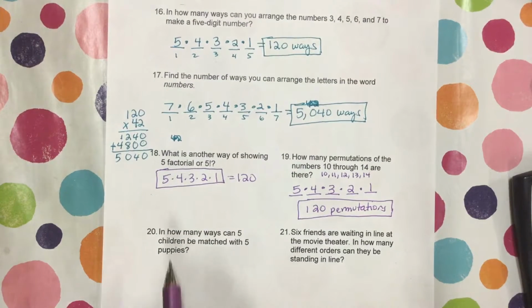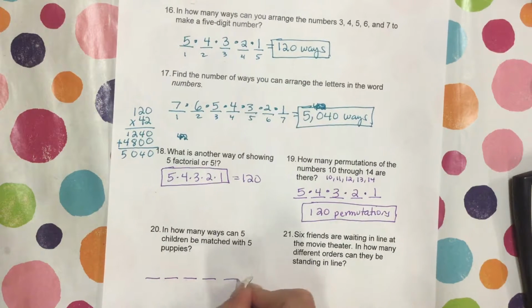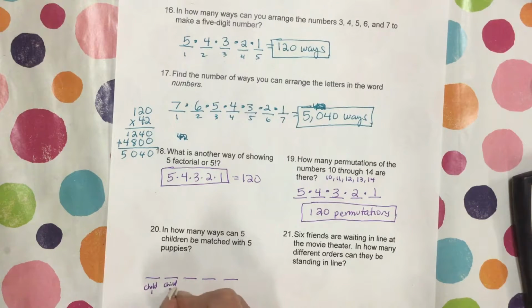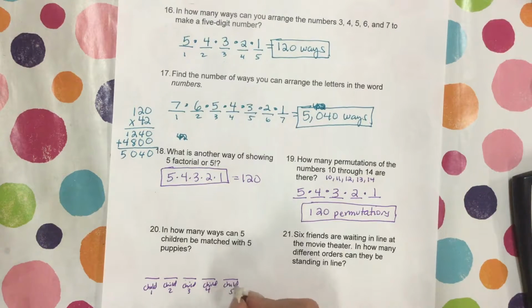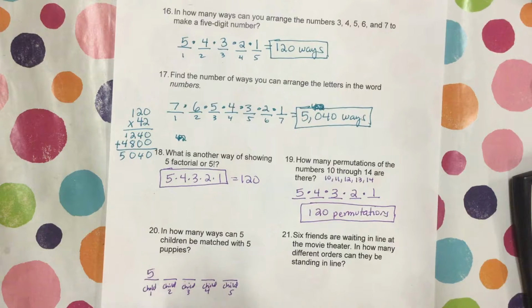Problem 20 says, in how many ways can 5 children be matched with 5 puppies? Okay, so we have 5 children: child 1, child 2, child 3, child 4, and child 5. Now, how many puppies could go to the first child? Well, the first child would have 5 options for the puppies. So any of those 5 could go to the first child.